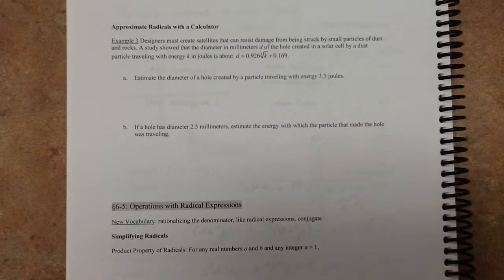Okay, so guys, in the second video, really quickly, I'm just going to show you how your calculators can approximate some of these roots. So you absolutely need a calculator for this. This is nothing that you could do in your head, even if you wanted to.